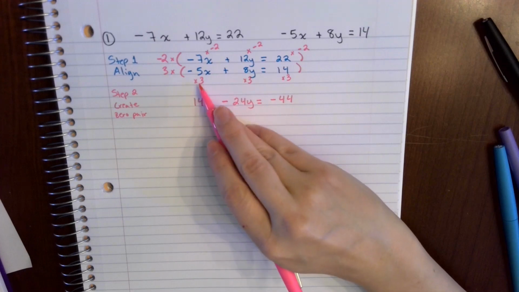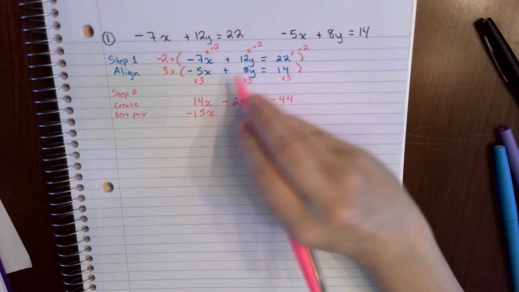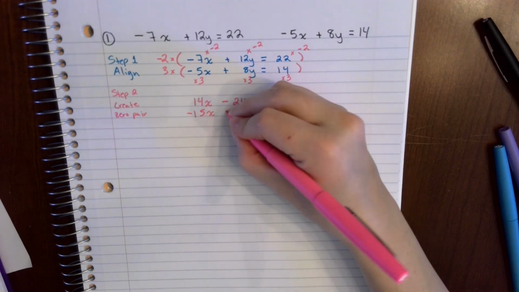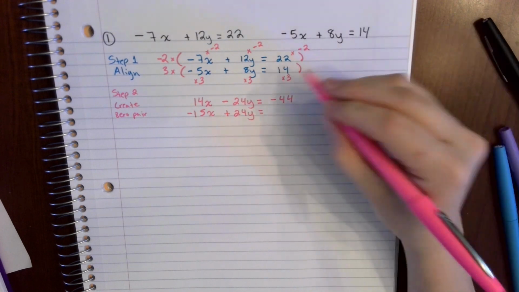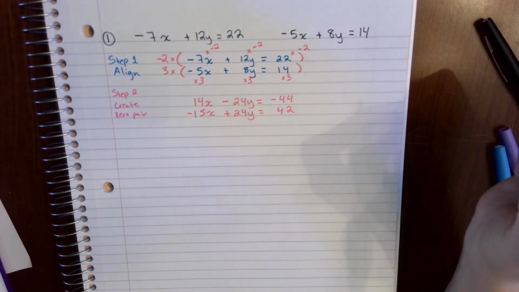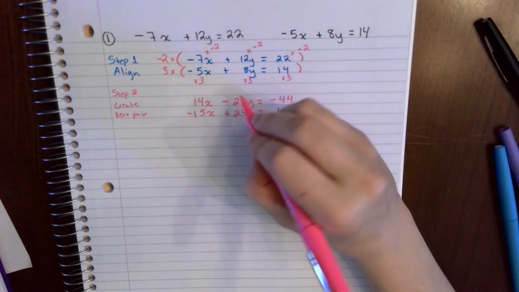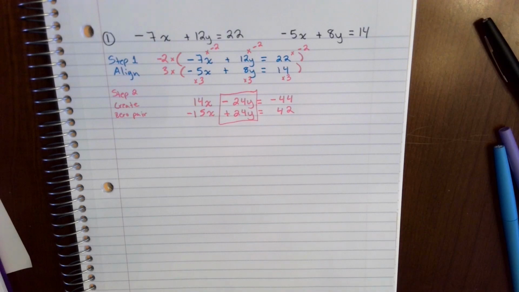So -5x times 3 gives me a negative 15x. A positive 8y times 3 gives me a positive 24y. 14 times 3 is going to give me a positive 42. Okay, and then here is my zero pair. There's my zero pair.